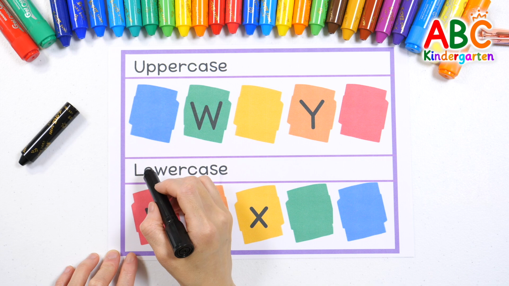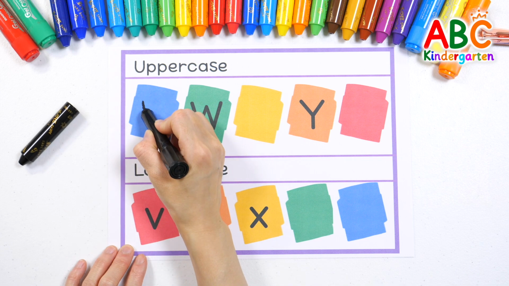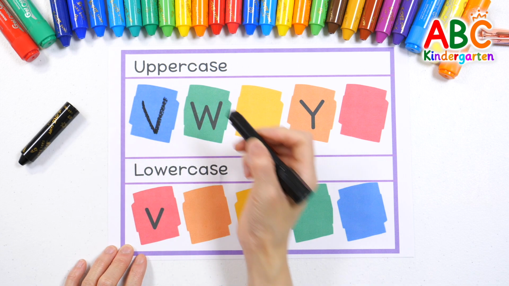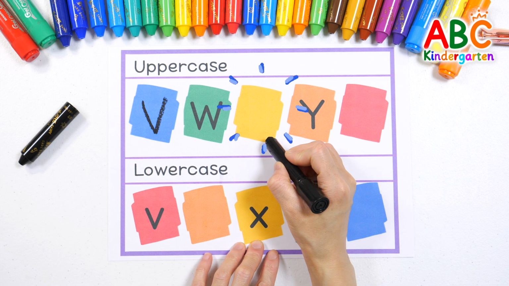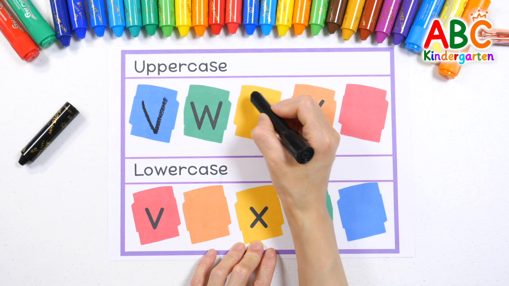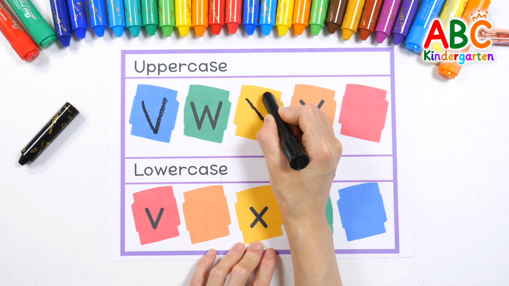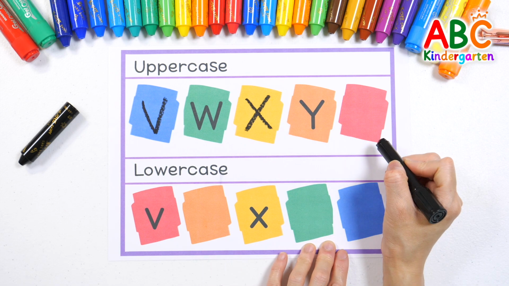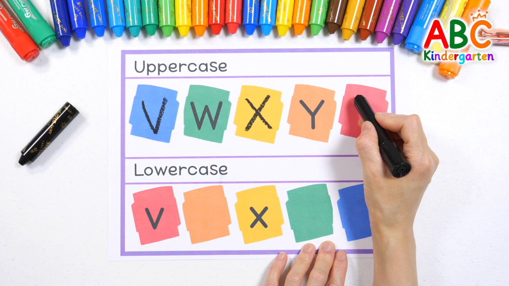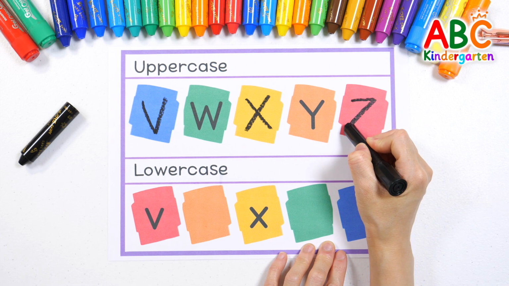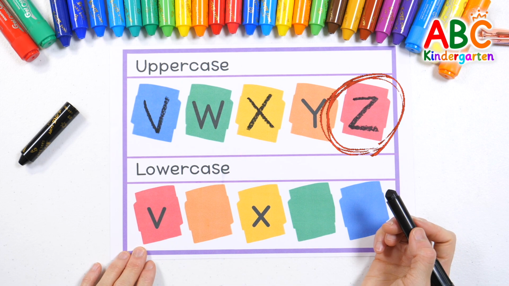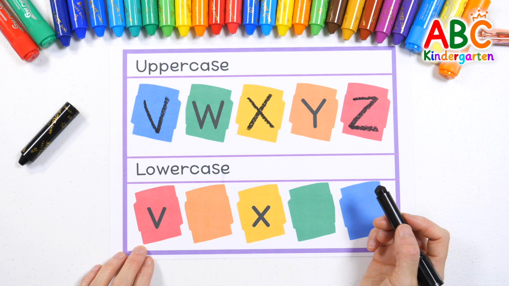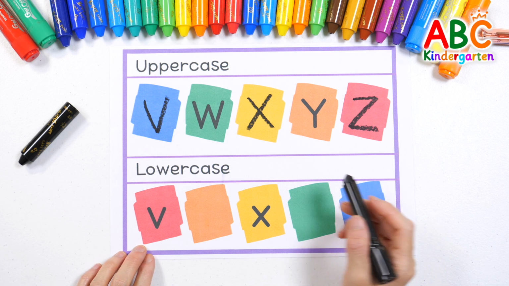Do you know what letter comes before W? V. That's right. Then, what letter comes after W? X. That's right. Guess the letter that comes after Y. Z. Good job.